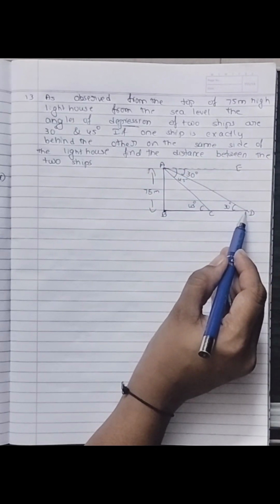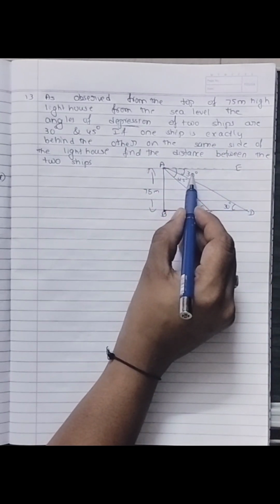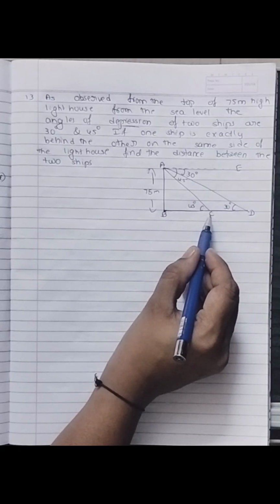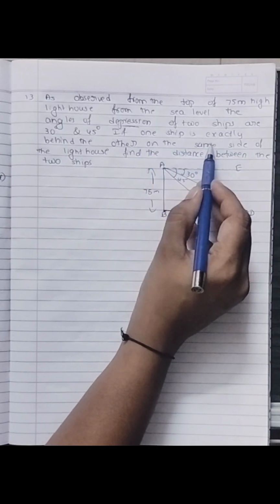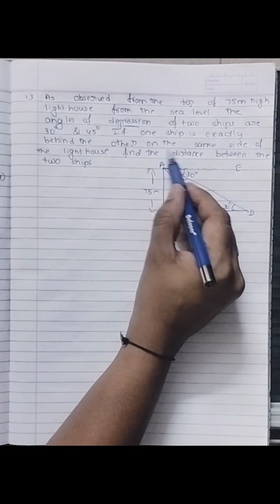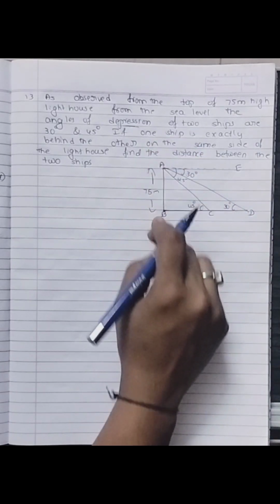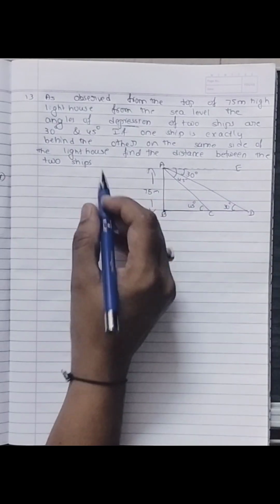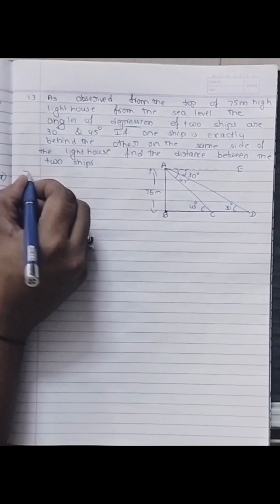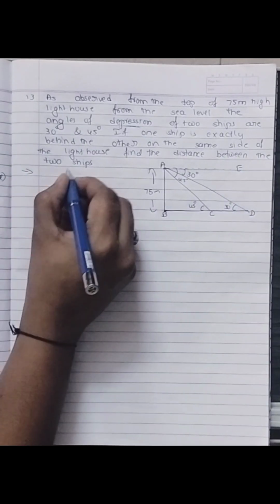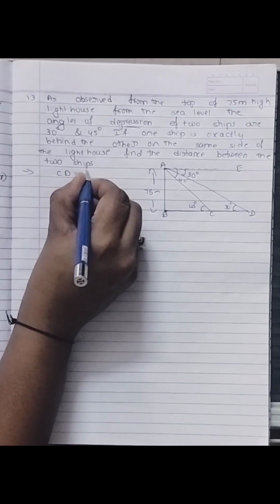So ship D is at the angle of 30 degree depression and ship C is at the angle of depression 45 degree. If one ship is exactly behind the other on the same side of the lighthouse, what they are telling is the lighthouse is AB, and C and D are on the same side of AB. So find the distance between the two ships. If C and D are the two ships, what is the distance we have to find out? We have to find out CD here.